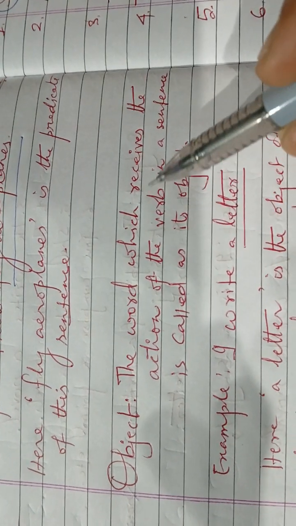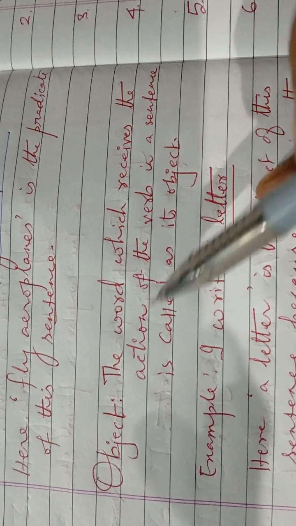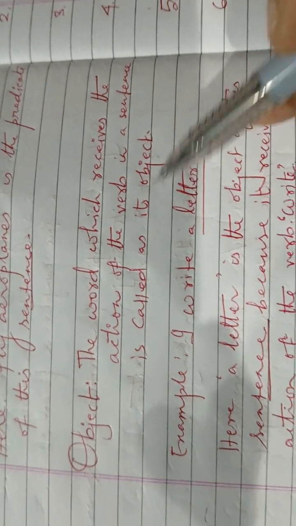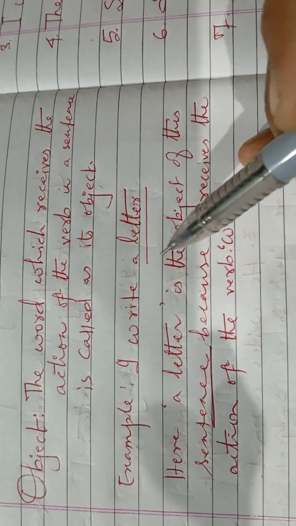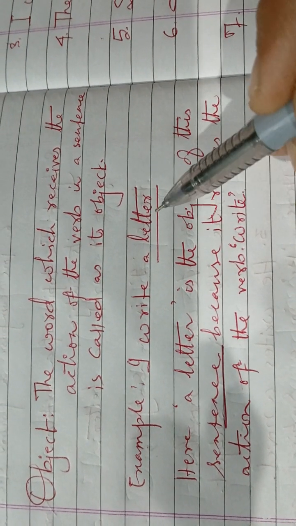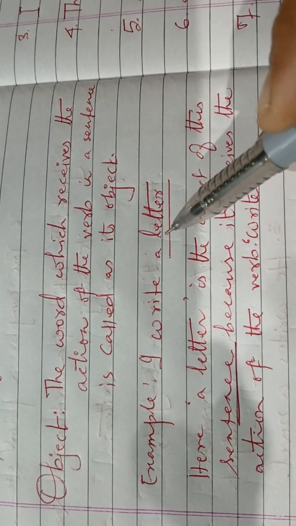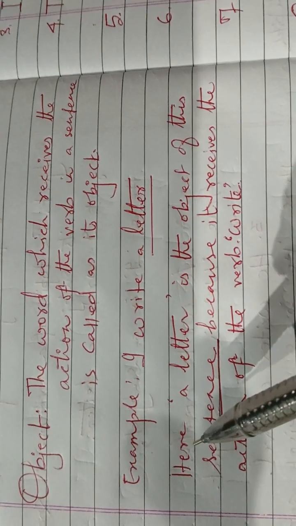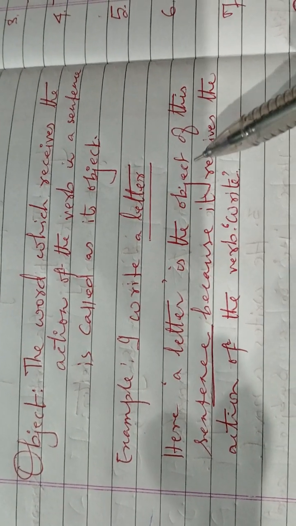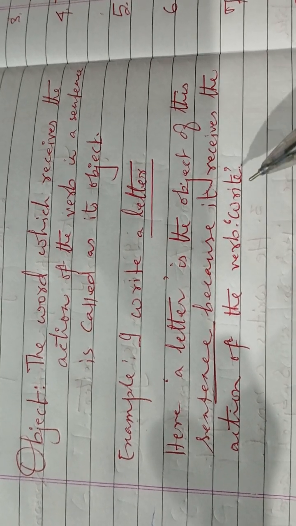Object. The word which receives the action of the verb in a sentence is called as its object. Example: I write a letter. The words a letter are the object of this very sentence because a letter receives the action of the verb write. For your simplicity, it has been mentioned over here.